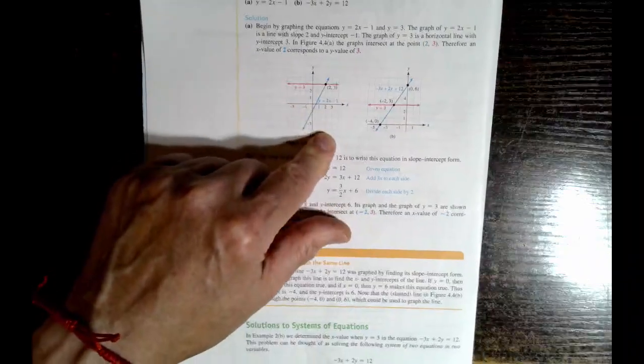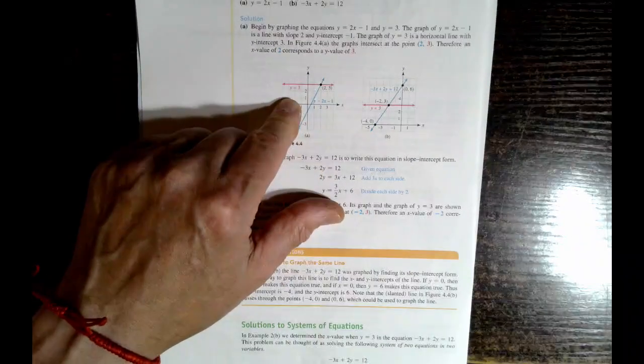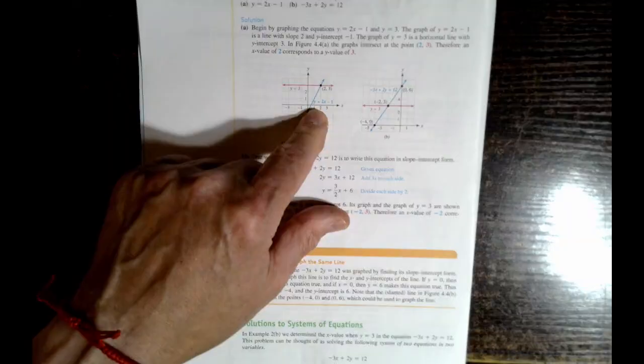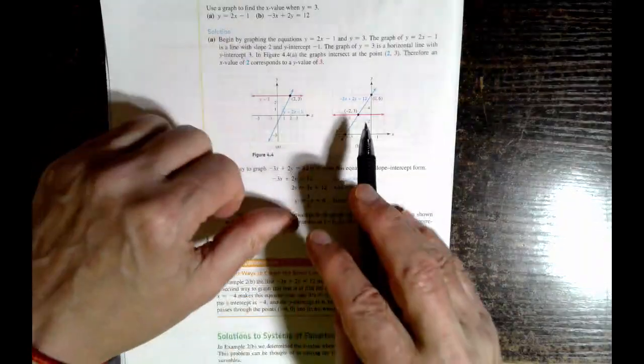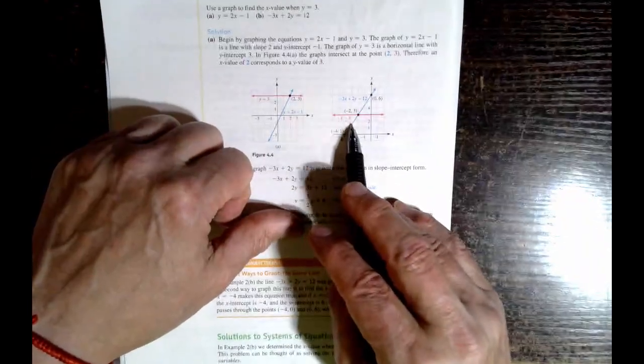And you can use the table to actually help you solve a problem. Or you can solve something graphically like this one: y equals 3 and y equals 2x minus 1. They graph both of them on the same grid, and they find the point (2, 3). And the same thing here with this guy and y equals 3.